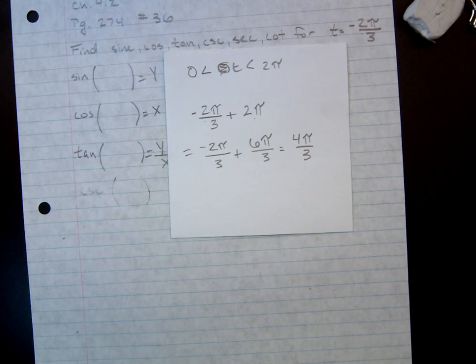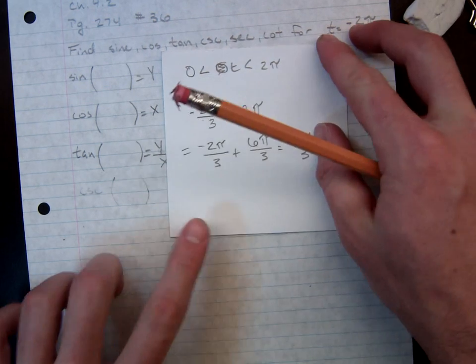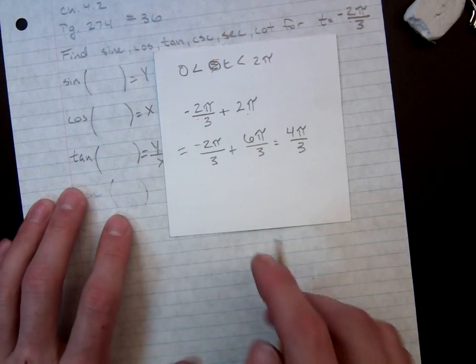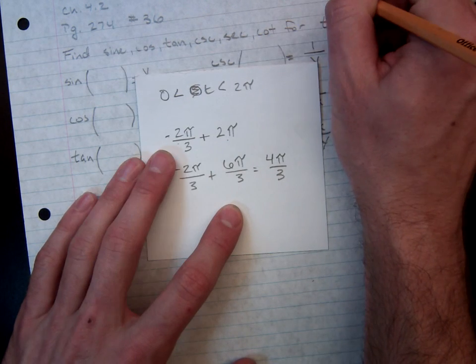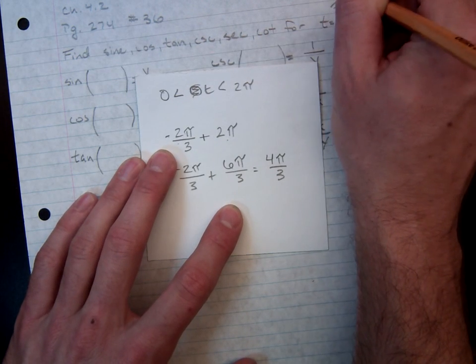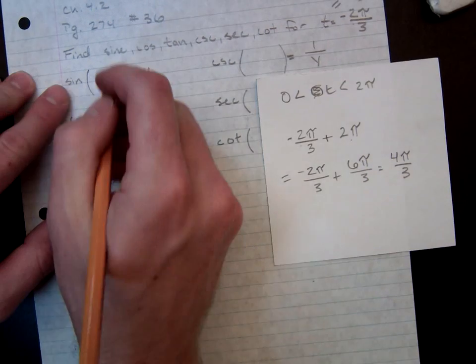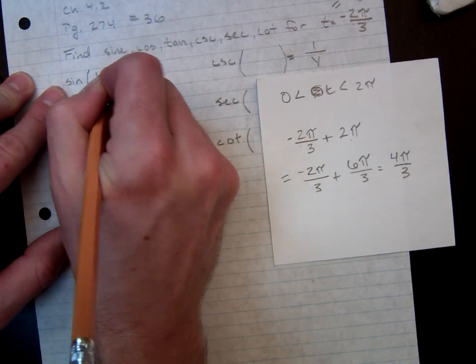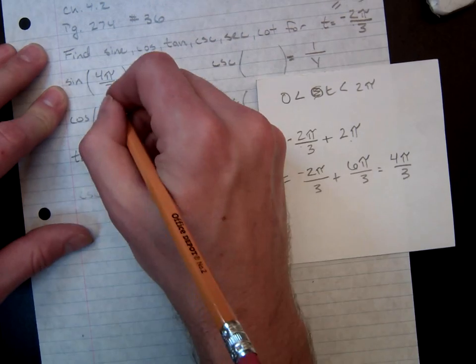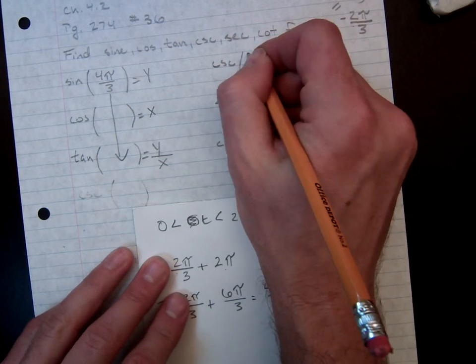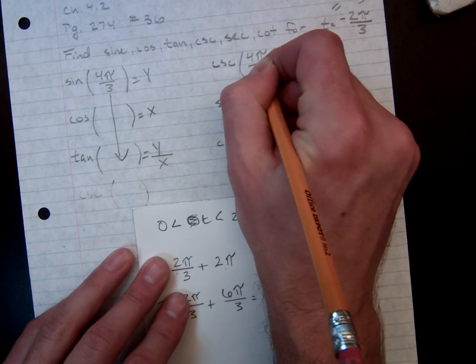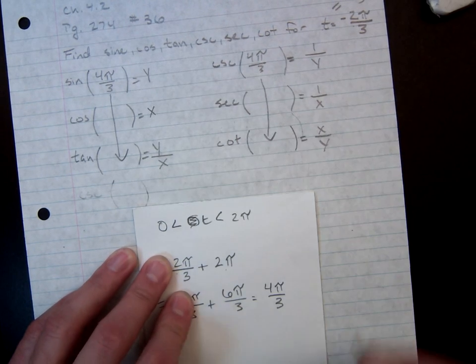Now I can go back and use my plate to get me where I need to go. I know that this is equivalent to 4 pi over 3. So I'm going to put 4 pi over 3, and a little arrow down. All of these are 4 pi over 3, and then when we get to them, we have 4 pi over 3 for these as well.